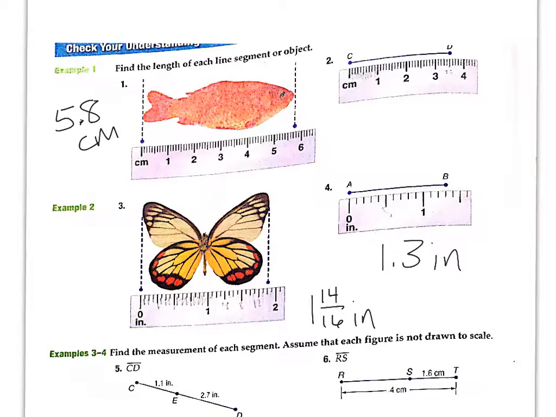Now, one thing you need to do is always reduce fractions. So you can do this on the calculator. Type in 14 over 16 and then do math frac, and it'll reduce it for you. And if you do that, you're going to end up with 1 and 7/8 inches.